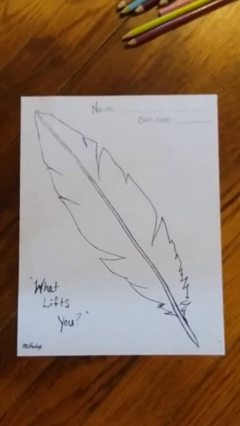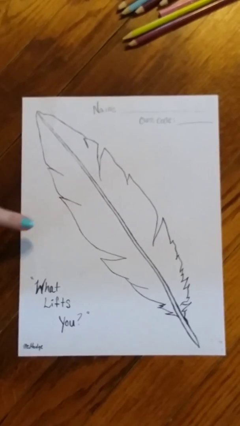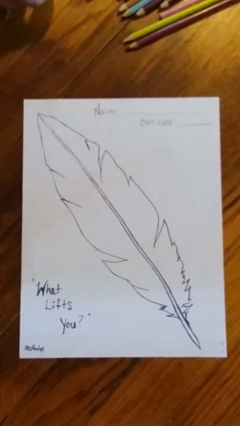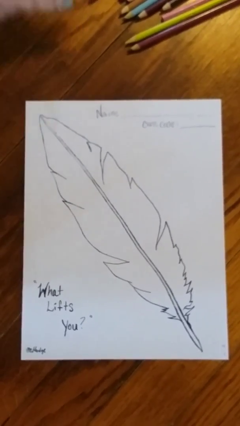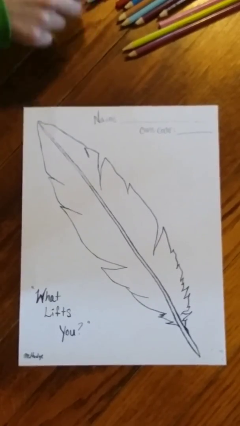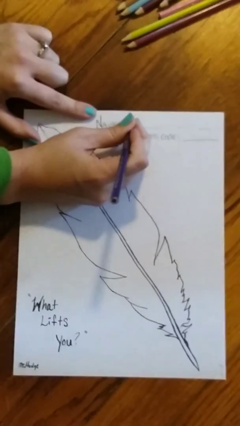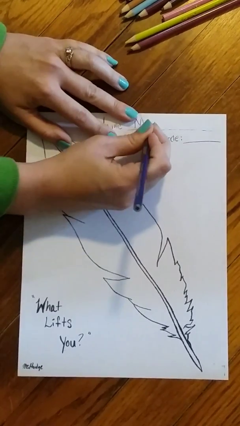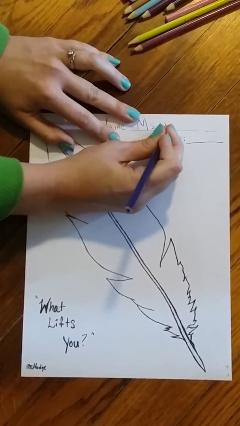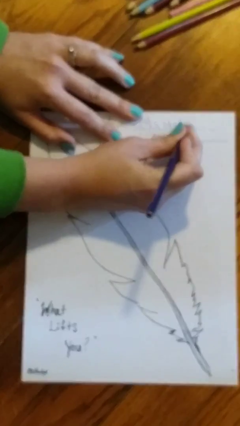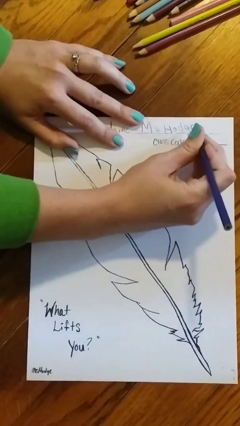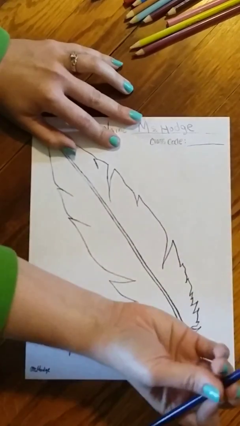I want this project to go very, very quickly. So I've drawn the feather already. You don't have to draw it. You do, however, have to use your elements and principles of art in order to decorate it. So first things first, we're putting our name on the paper. So I'm putting Ms. Hodge. You are not putting Ms. Hodge. You are putting your name. And then you are also going to put your class code.